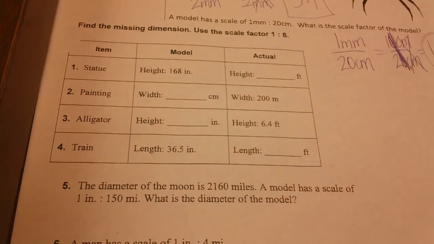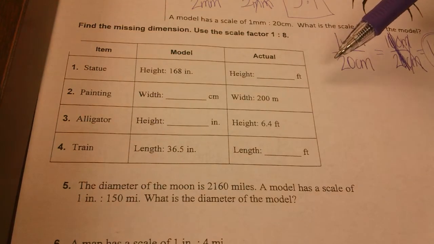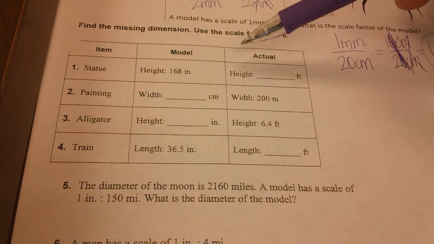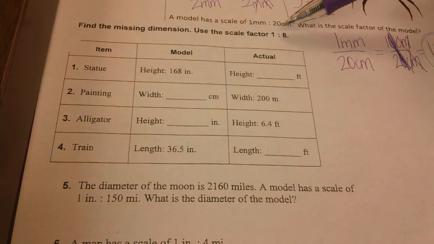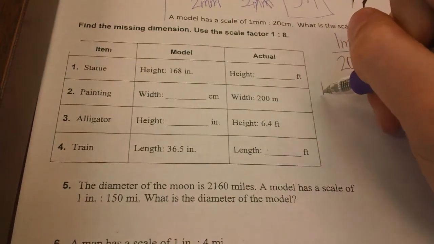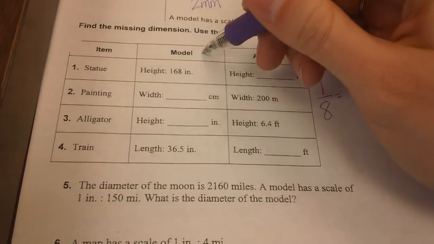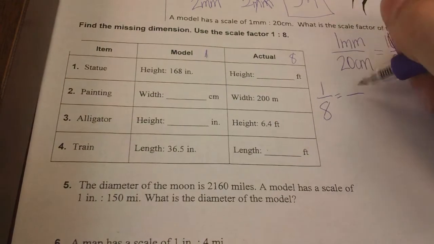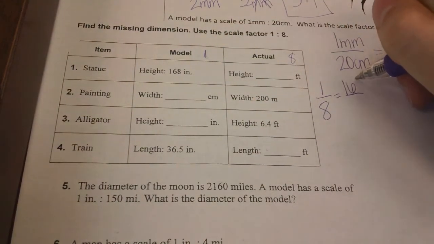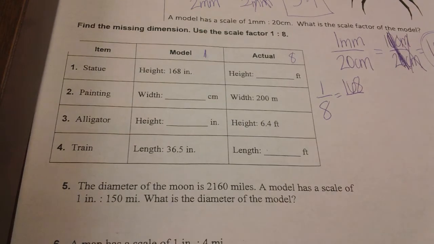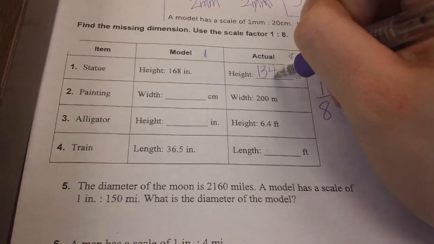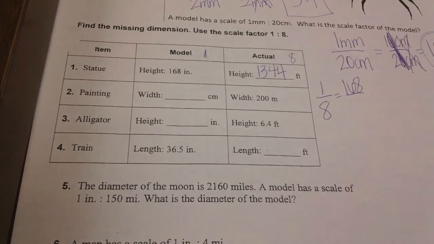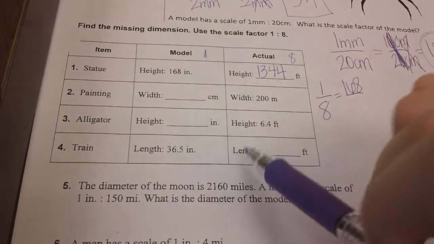Okay, we have some problems for you to try for homework. On 1 through 4, you find the missing dimension using the scale factor of 1 to 8. So on the model, if we're using the scale factor of 1 to 8, the model would be the 1, the actual would be the 8. So we're going to fill in the height as 168 inches. The actual height then, 168 times 8 divided by 1, would be 1,344 feet. So go ahead and try those 3.